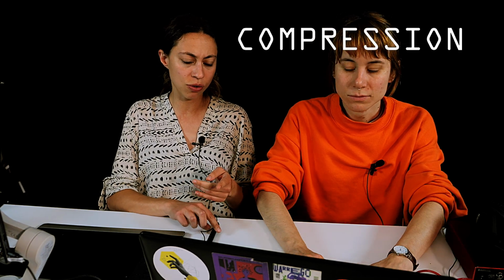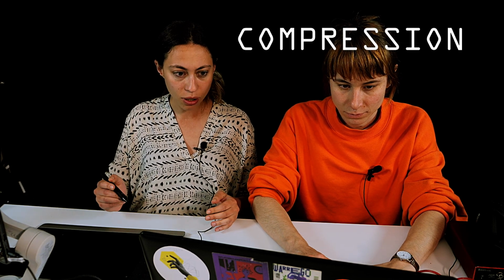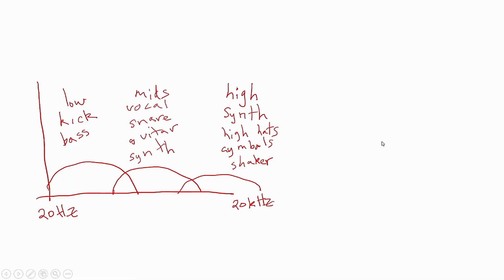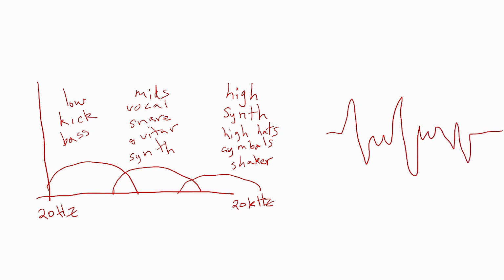So we'll draw this real quick. Okay. So when you have a waveform, it looks something like this. Okay. And that means that we have highs, such as this, and we have lows, like this. Okay? When we're compressing things, we're taking the highest highs and pushing them to be quieter, and we're taking the lowest lows and raising them to be louder.